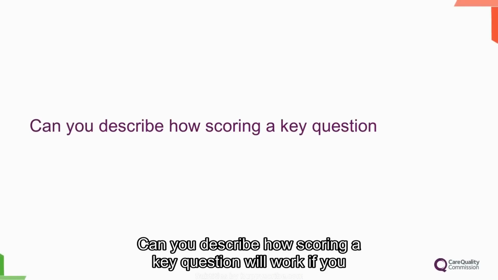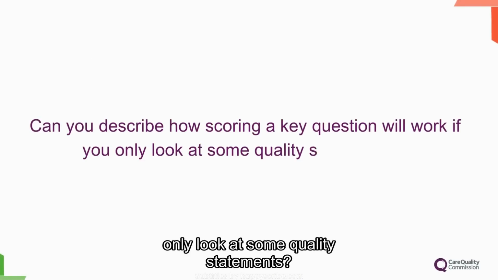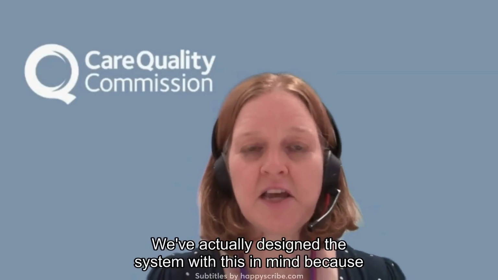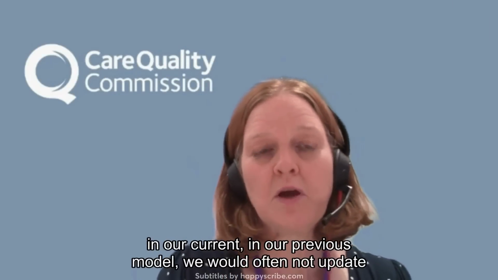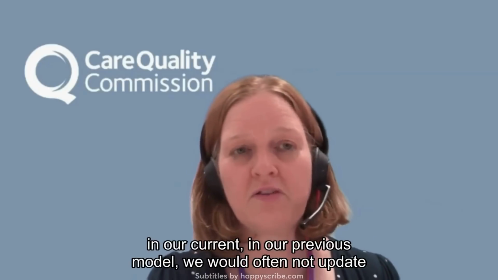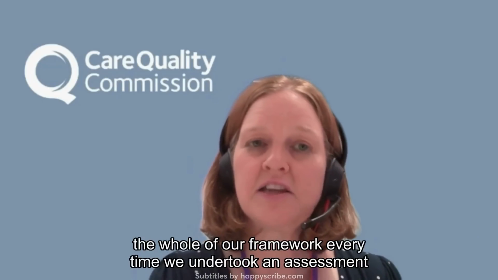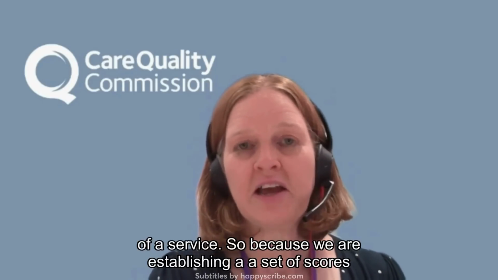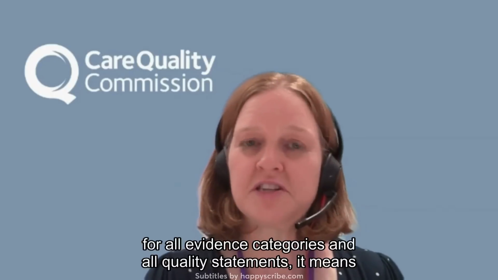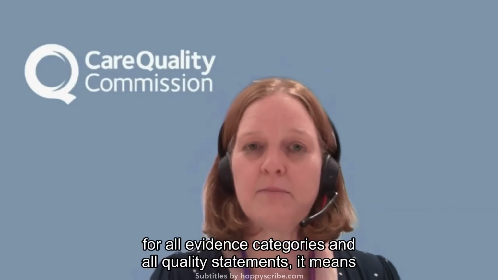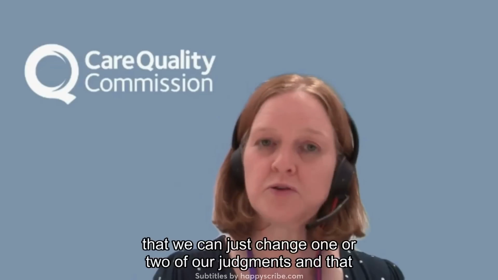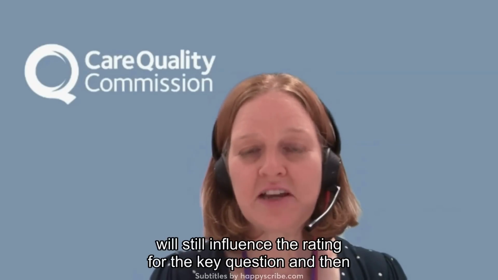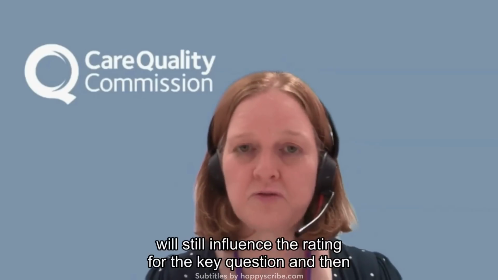Can you describe how scoring a key question will work if you only look at some quality statements? We've actually designed the system with this in mind because in our previous model, we would often not update the whole of our framework every time we undertook an assessment of a service. Because we are establishing a set of scores for all evidence categories and all quality statements, it means that we can just change one or two of our judgments, and that will still influence the rating for the key question and then subsequently the overall rating.